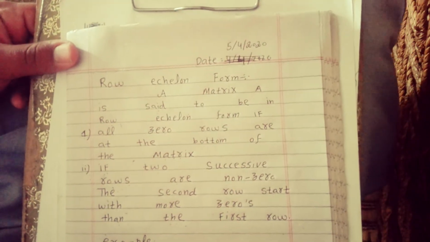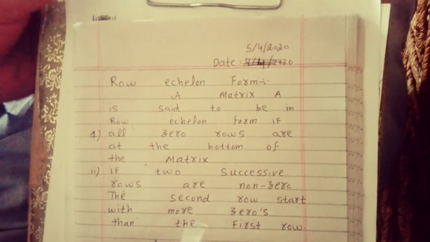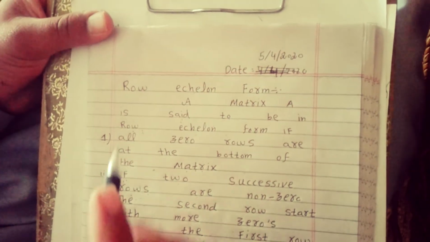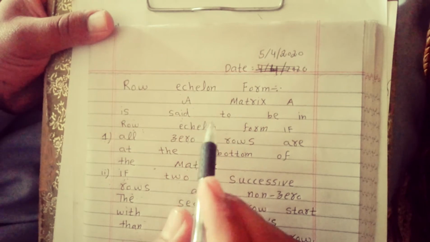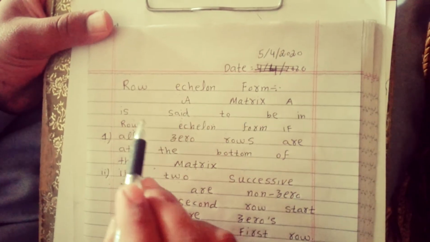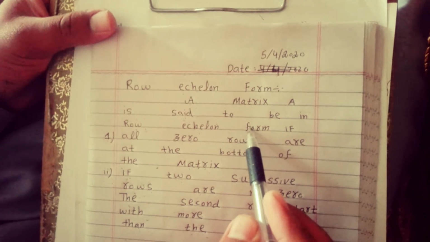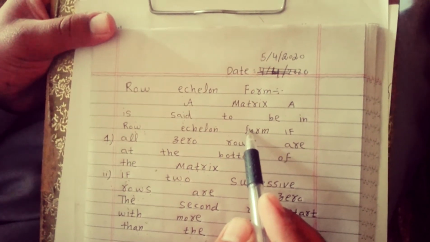In this video, we will learn row echelon form and reduced echelon form. So let's start. Row echelon form. A matrix A is said to be in row echelon form if it satisfies the following two properties.